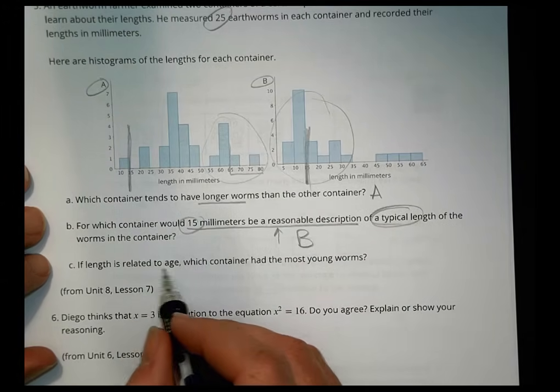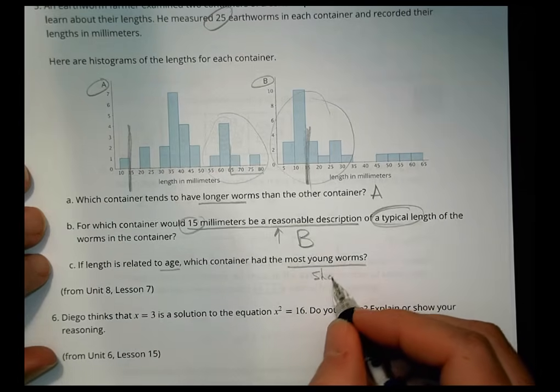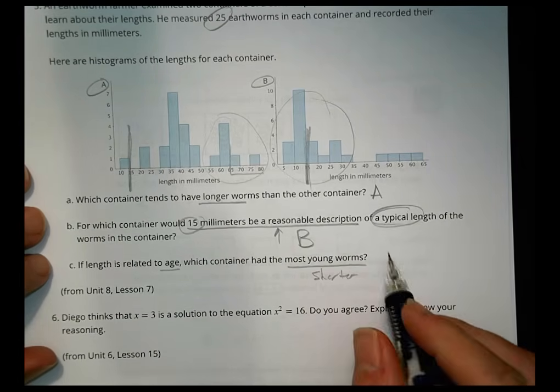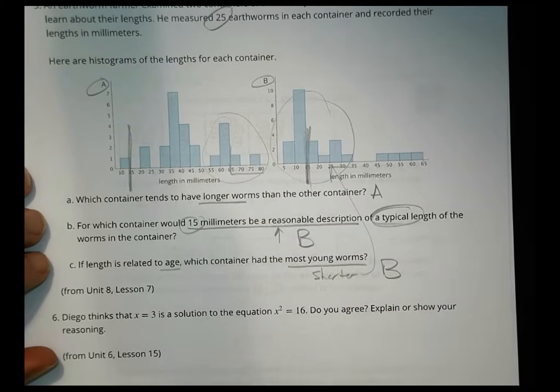If length is related to age, which container had the most young worms? Well, young worms are going to be shorter. So which one had shorter worms altogether? We would say right there, that cluster in B.